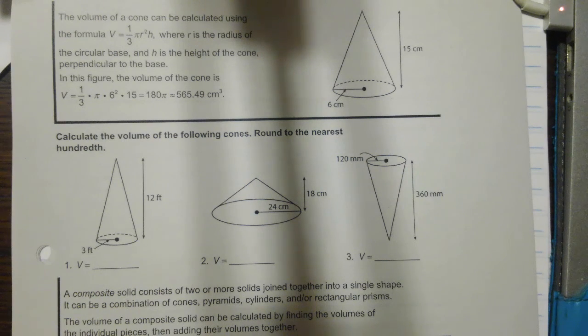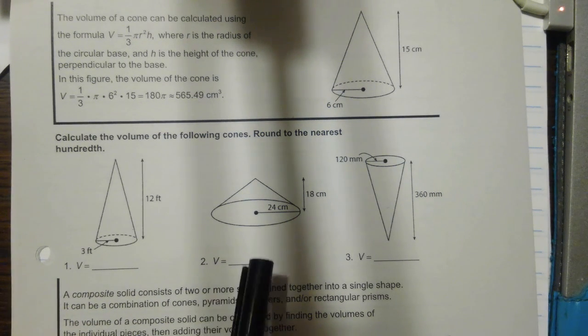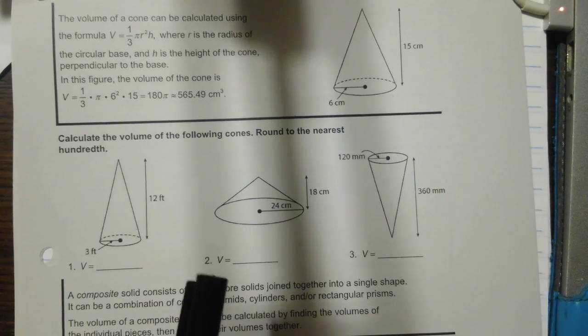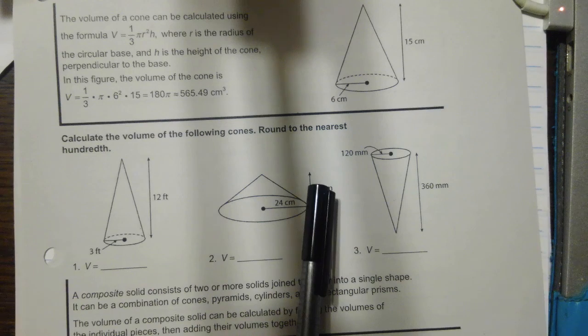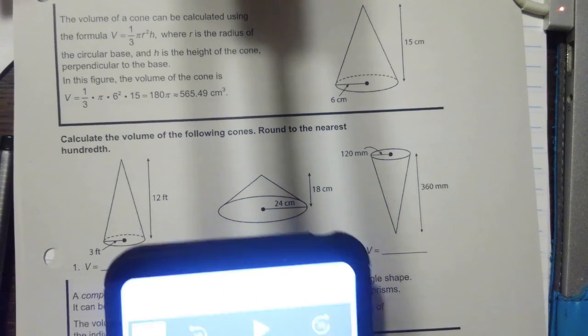So again, this is a really easy section. I'm going to do just a couple of these, walk you through them. So for these types of problems, again, it's pi r squared. You're going to find the area of the base. So 24 squared pi. So what is 24 squared?